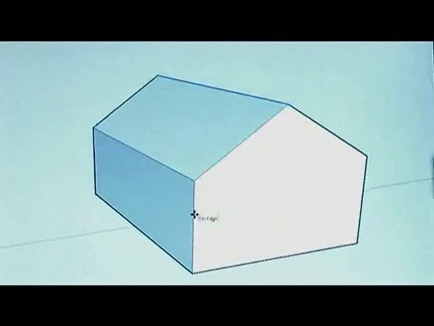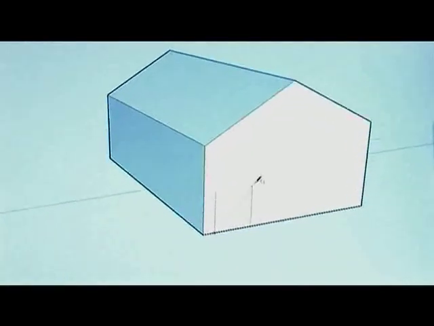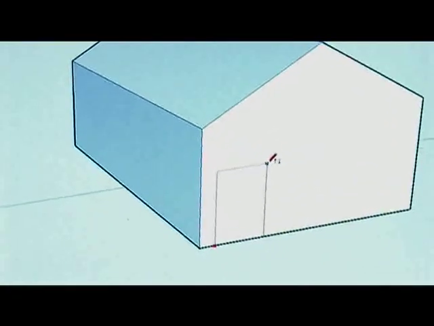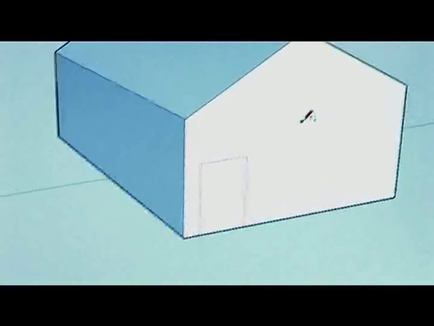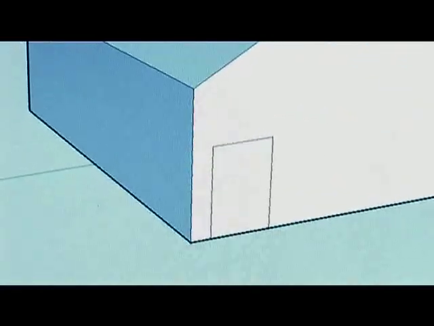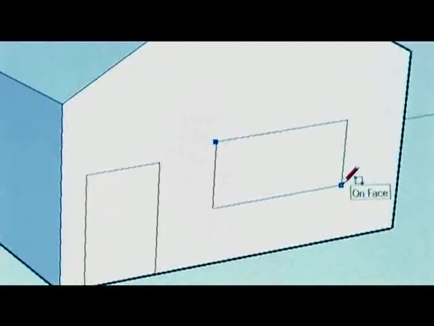Now what we might want to do is put some doors on. Now what I did there was I used the square tool again. Again, just holding down the left-hand key, I can put those windows in like that.